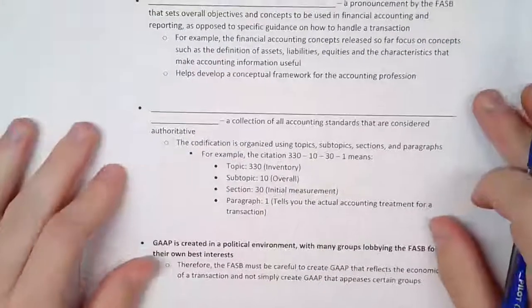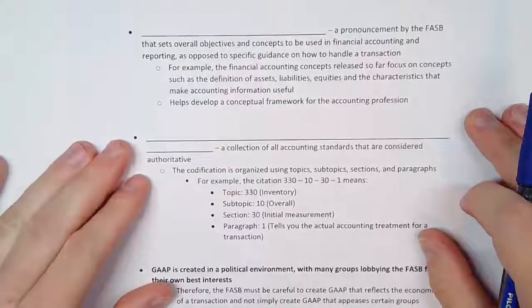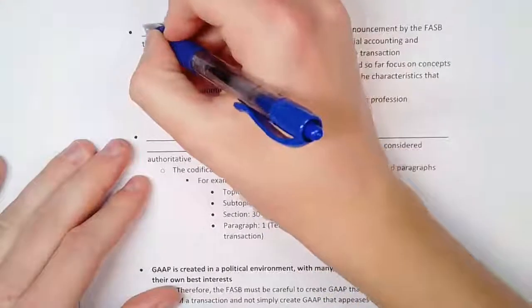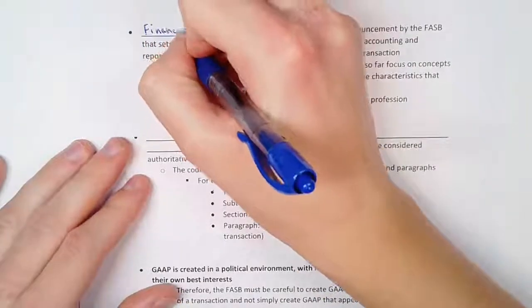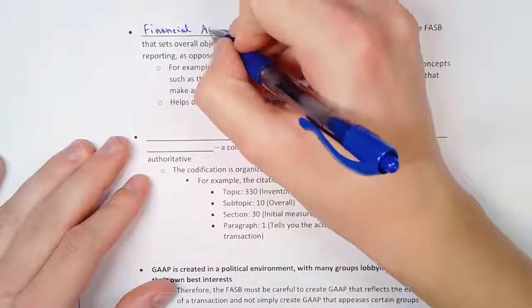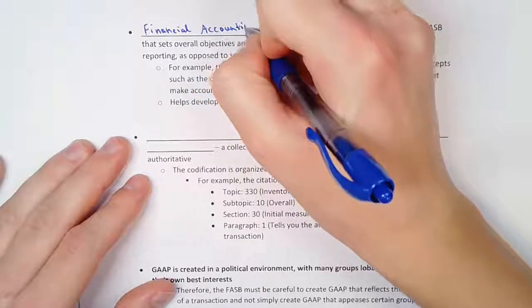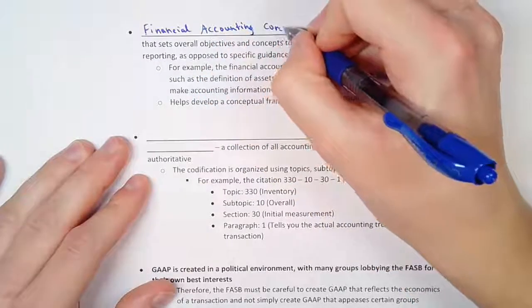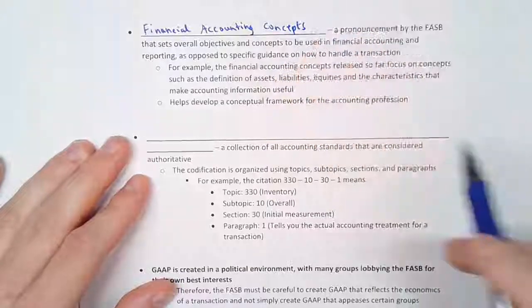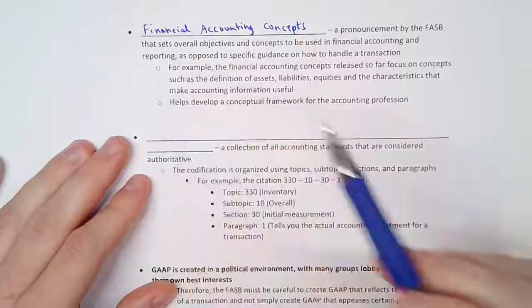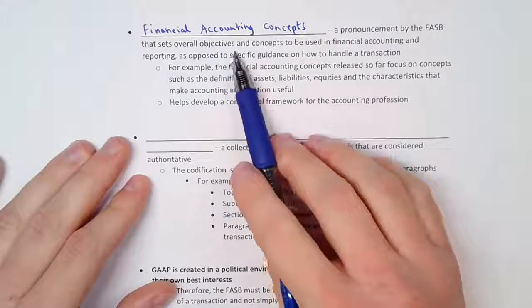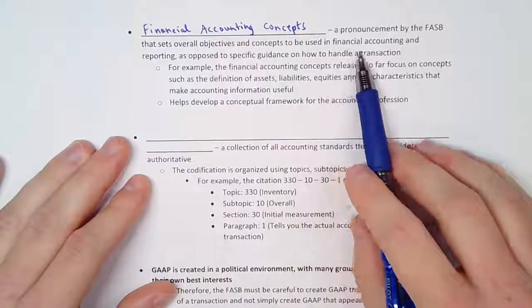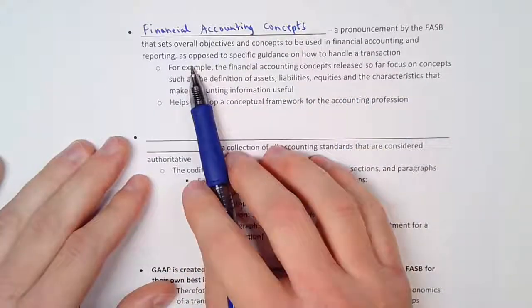The next one is the Financial Accounting Concepts. This is the second type of pronouncement that the FASB issues. So this is the Financial Accounting Concepts. This is a pronouncement by the FASB that sets overall objectives and concepts to be used in financial accounting and reporting, as opposed to specific guidance on how to handle a transaction.